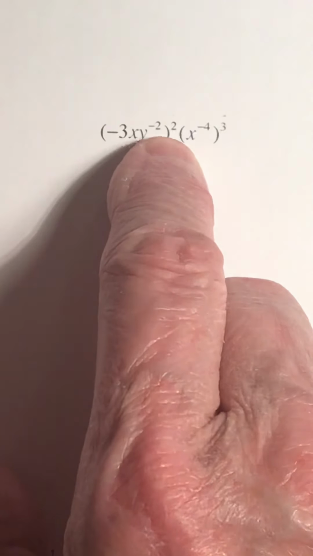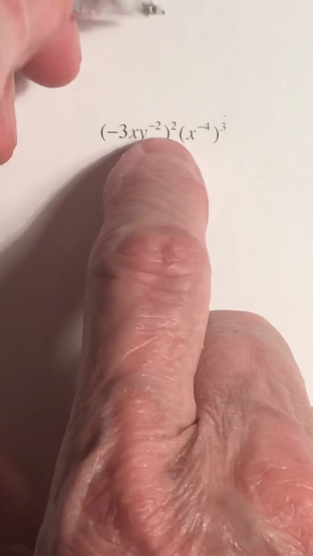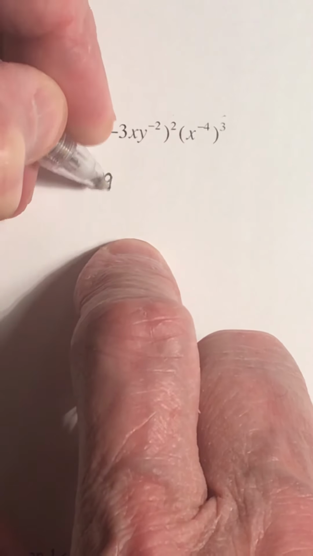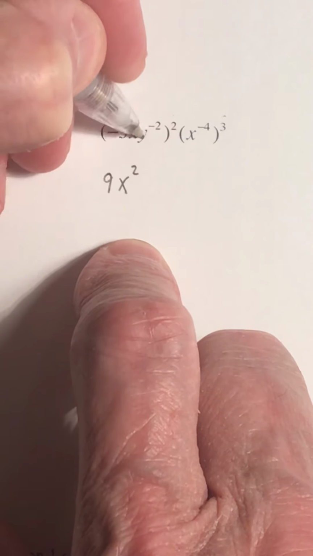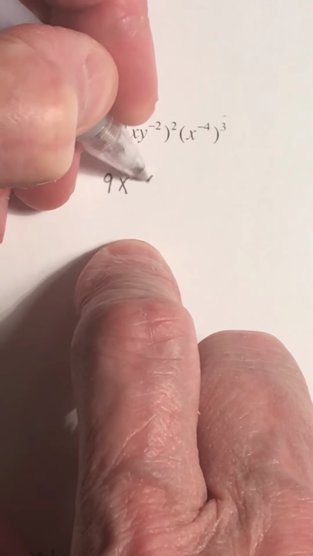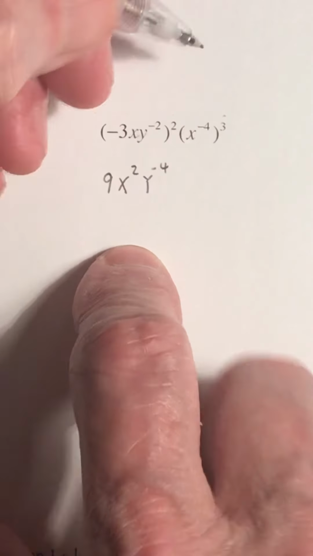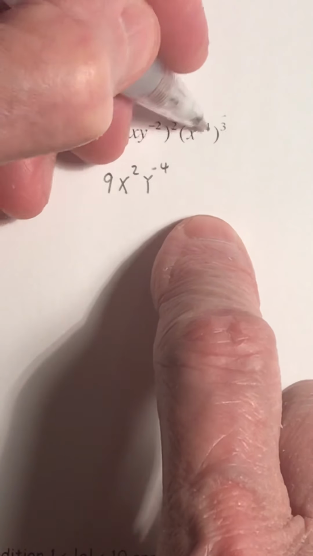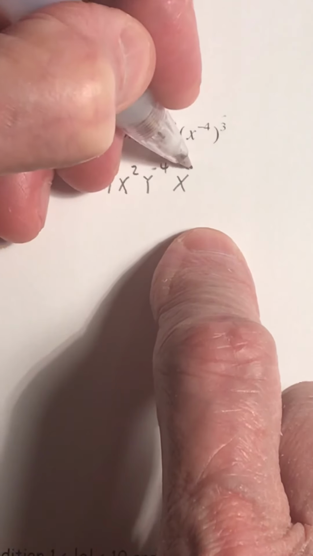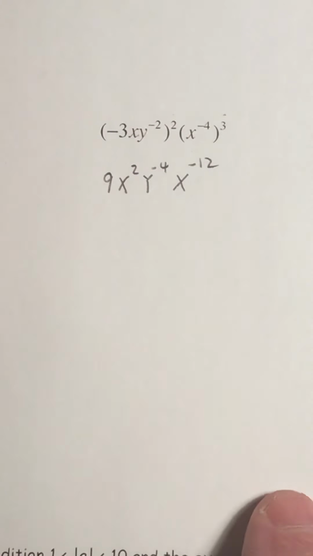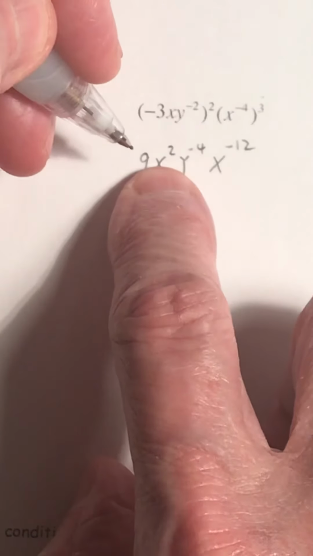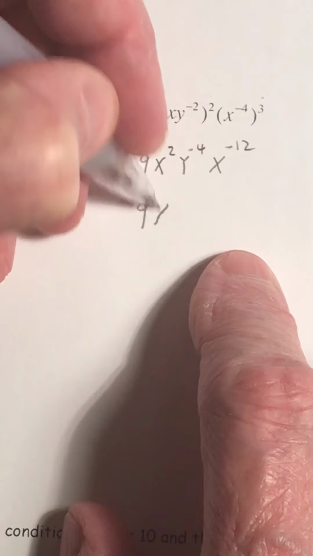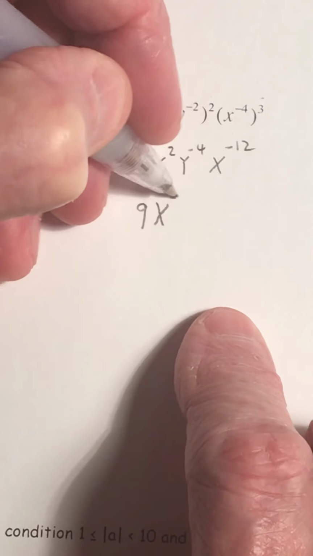Everything in here is to the second power. Negative 3 squared is positive 9. That's going to be x squared. And y to the negative 4, multiplying the exponents there. And this is going to be x to the negative 12. And if I multiply the x terms together, 2 plus negative 12 is negative 10.